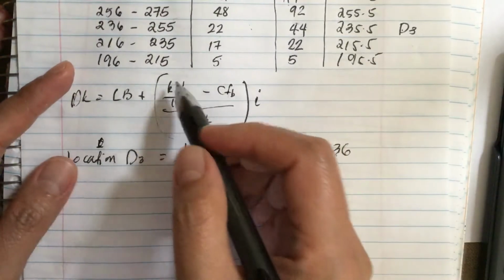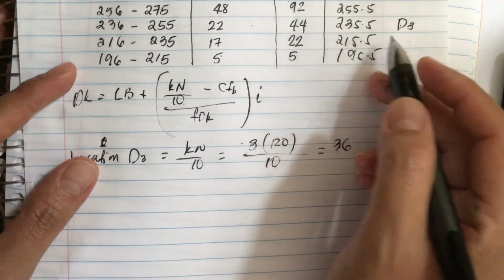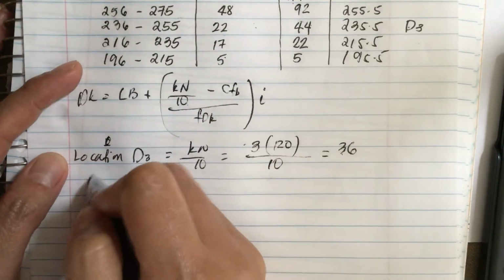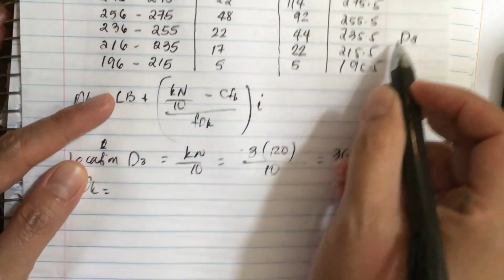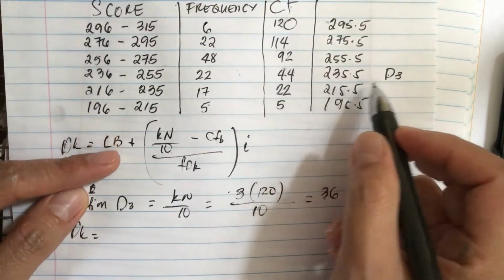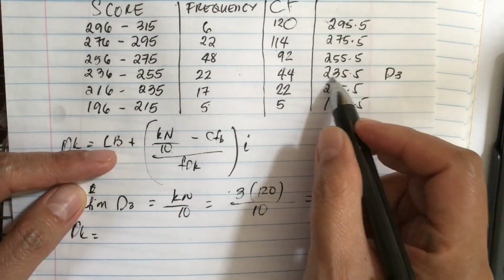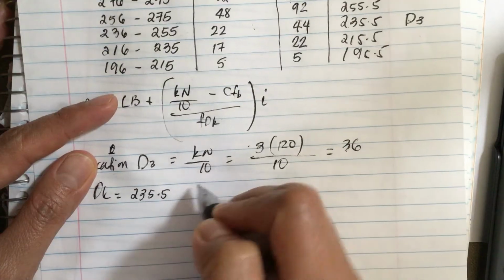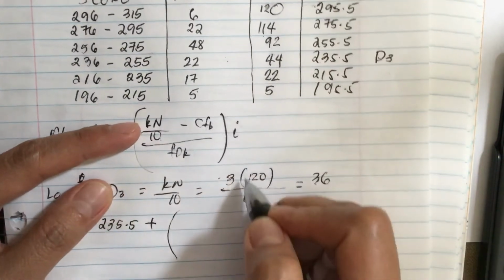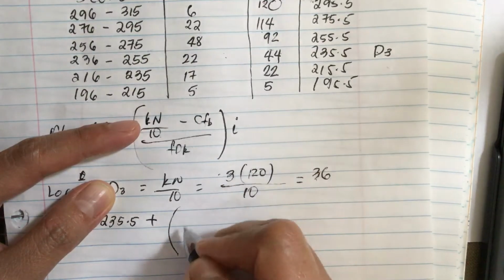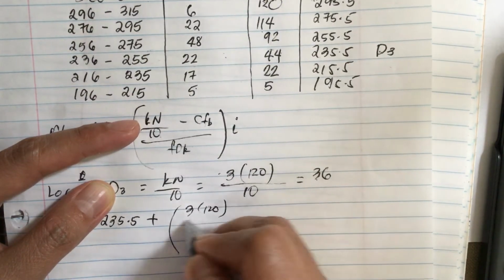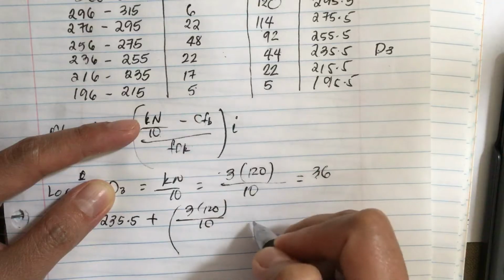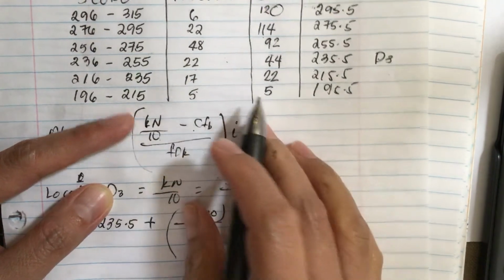So we look at our formula. We have our numbers. D of k is equal to LB. The lower boundary of D3 is equal to 235.5. So 235.5 plus k of n, 3 times 120 all over 10, minus CFB.